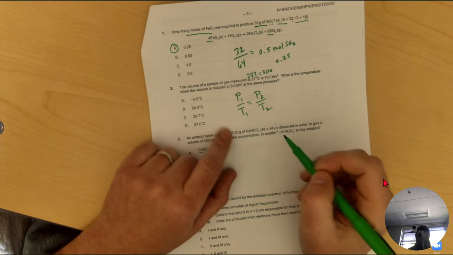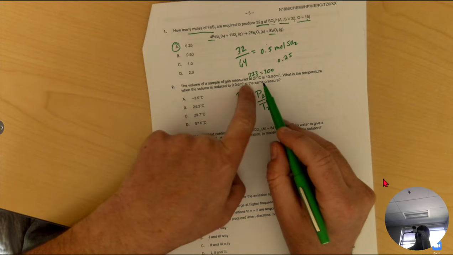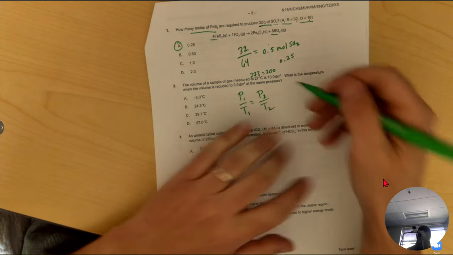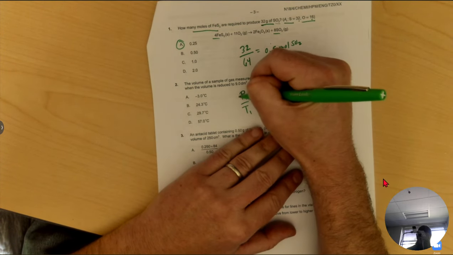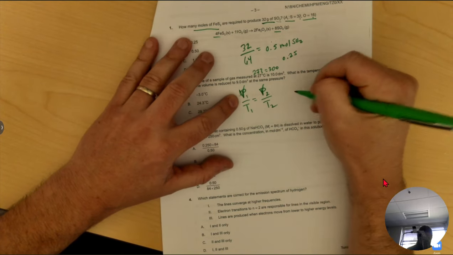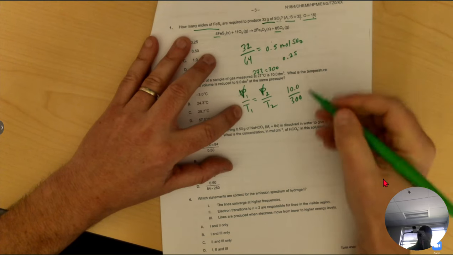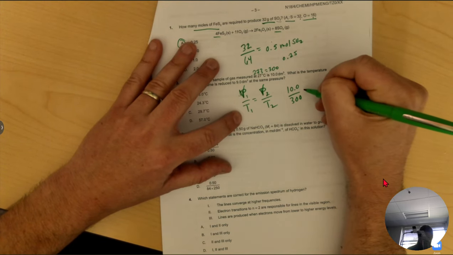So now let's just go ahead and plug and solve. Pretty simple, really. So P1 is, or I'm doing P's, it should be V's, whatever. So V1 is 10.0 cubic decimeters divided by the initial temperature, which is 300 Kelvin.